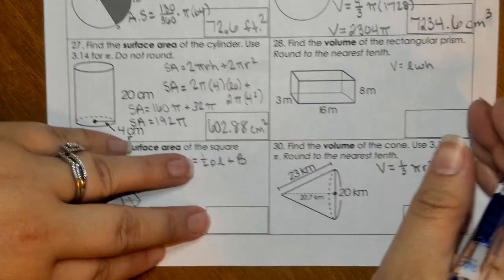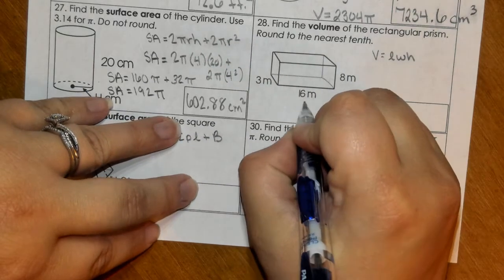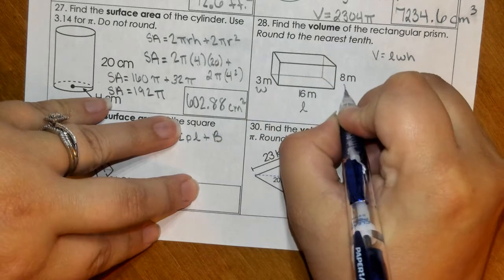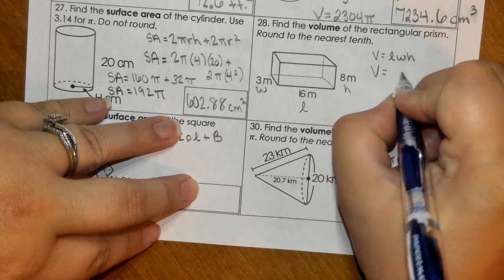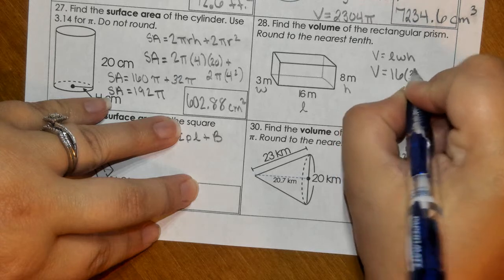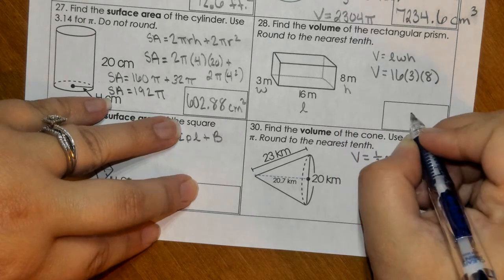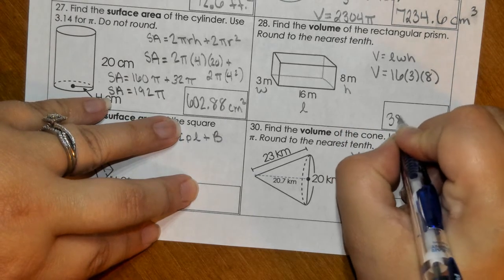Okay, for 28, gotta find the volume. So that's pretty simple. We're just doing length times width times height. Alright, so if I multiply those together, we get 384.